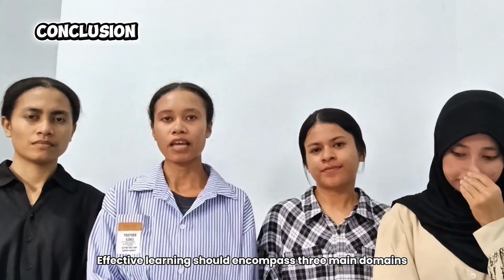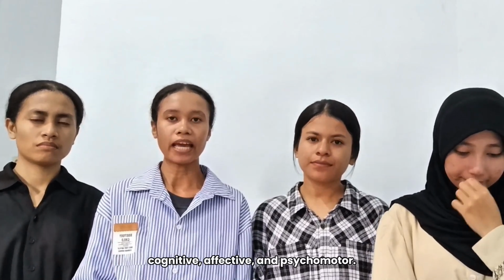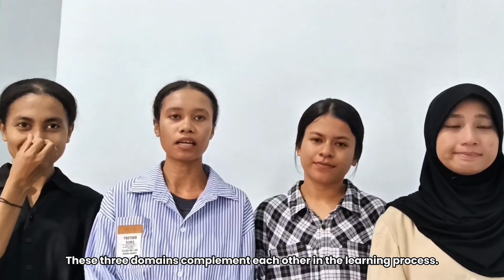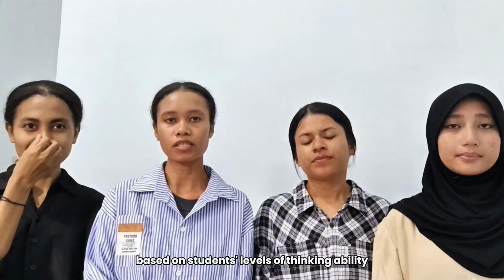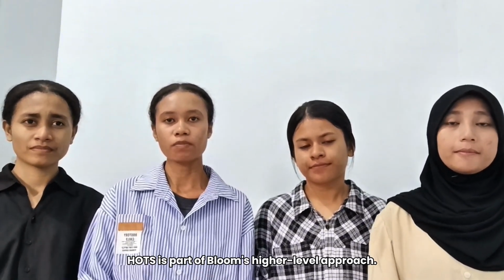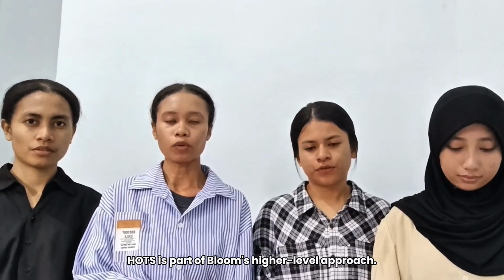Okay, the next is the conclusion. The conclusion is that effective learning should encompass 3 domains: cognitive, affective, and psychomotor. These 3 domains complement each other in the learning process, and Bloom's taxonomy is used to develop learning objectives based on students' level of thinking ability, and HOTS is part of Bloom's higher level approach. That's all from us. Thank you.